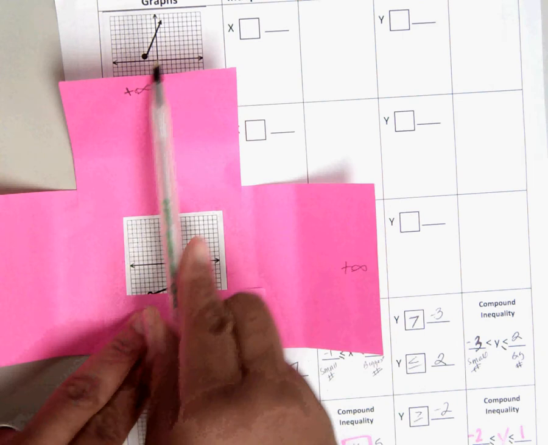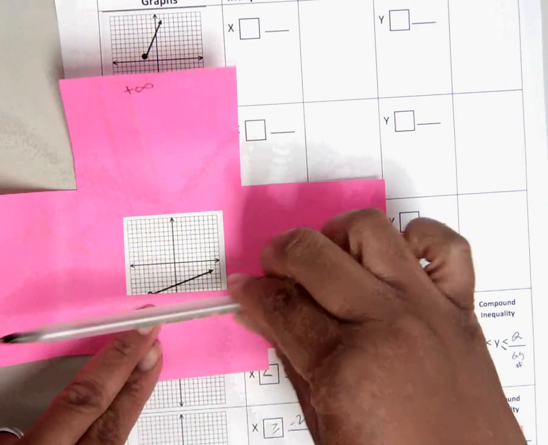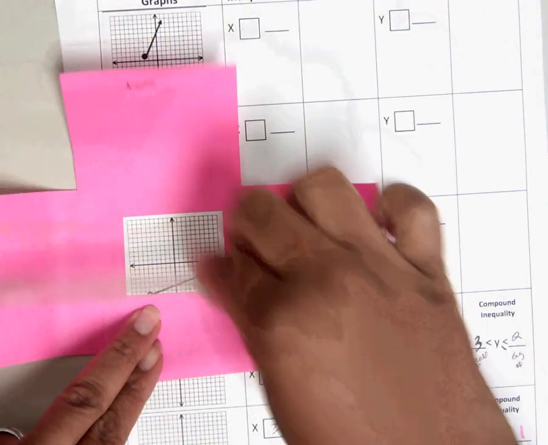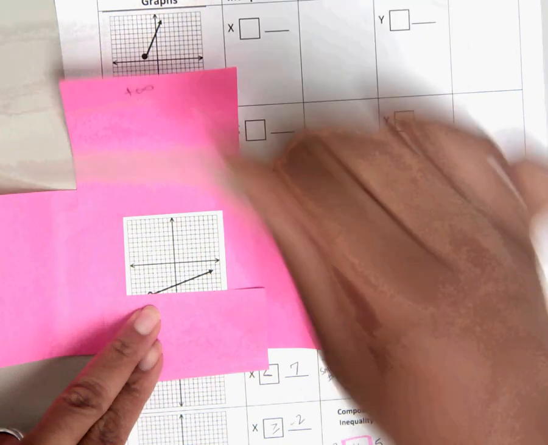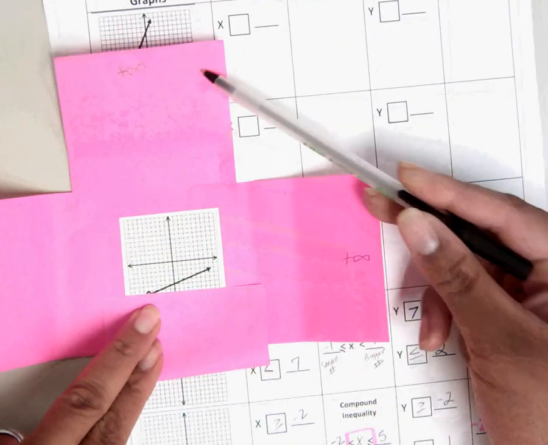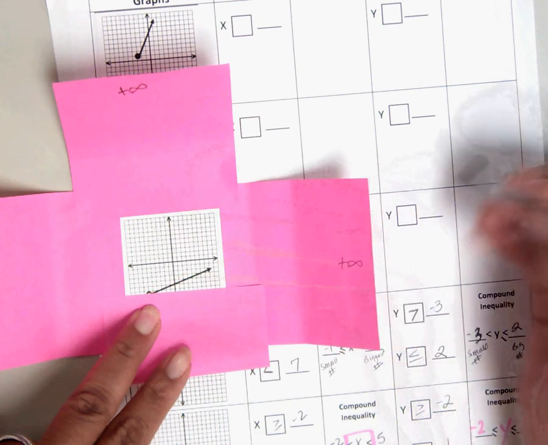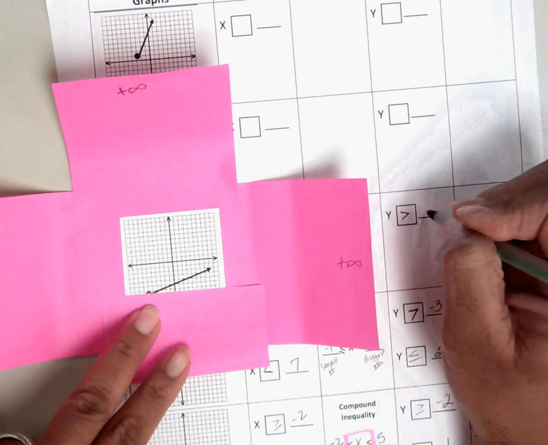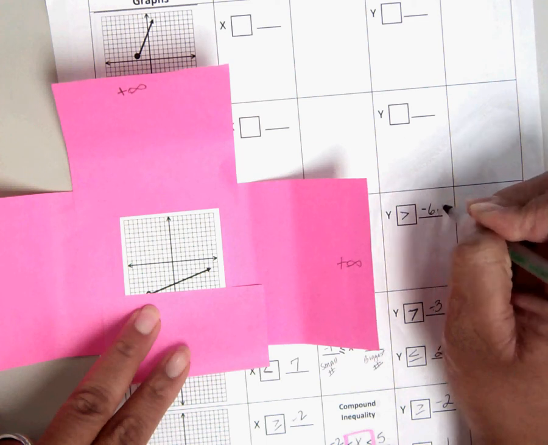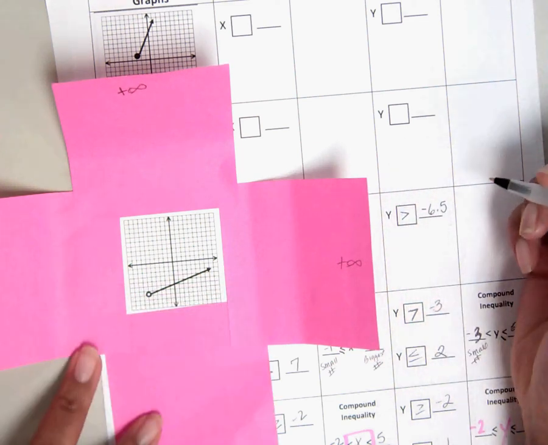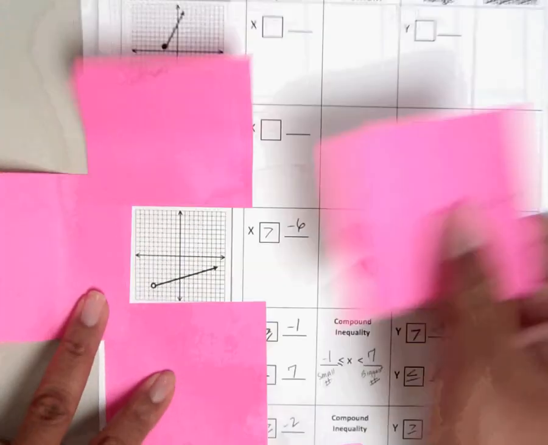Well, we're talking about the y-axis. So is that up? Do you go up on the y-axis? Yes. So this is going up. That means greater than. So I need to write y is greater than -6.5.